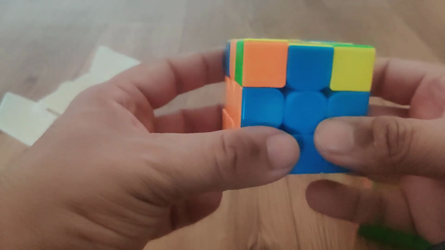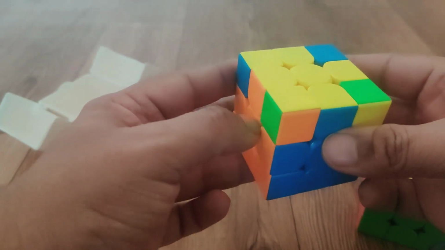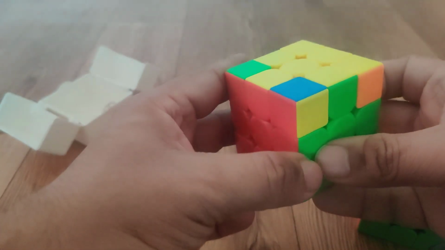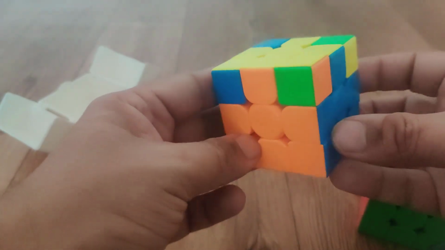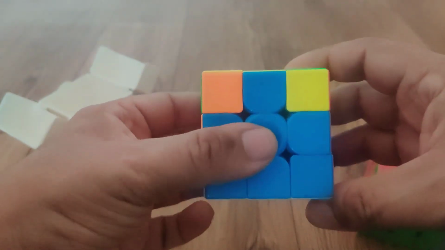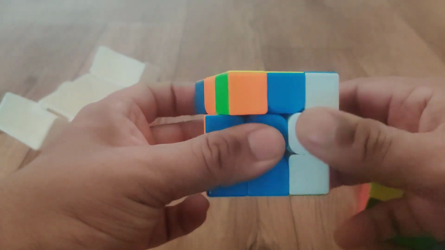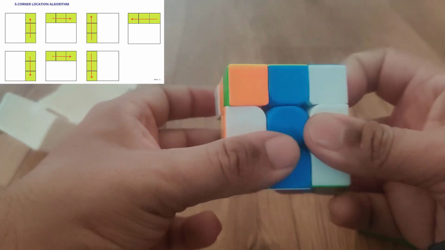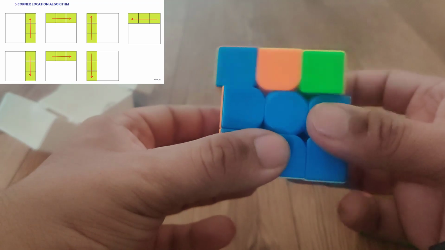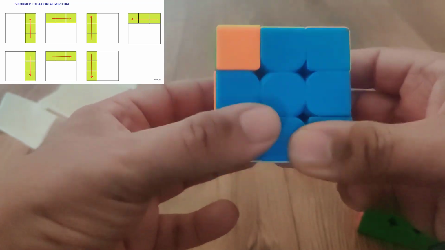So again, let's look at this one. Now you can see that this is not in its correct location. This is also not in its correct location. Neither this, neither this. So if none of them is in its correct location, you just have to hold this cube this way and do the algorithm, and back. Now after you do the algorithm, you just rotate it and make sure you match it.